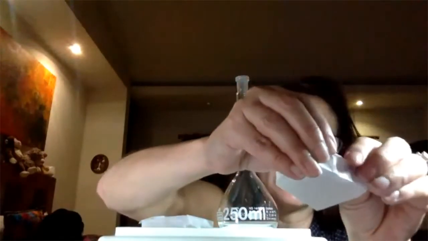And then on every corner, you fix it for every corner. And this is like origami. You make a fold again, and then you will have a weighing boat, okay?